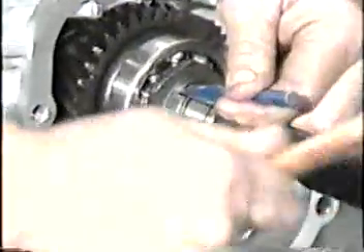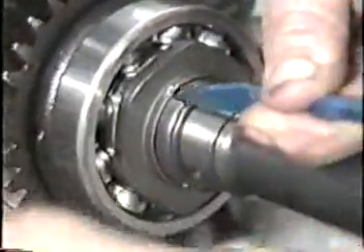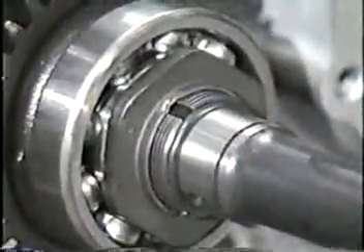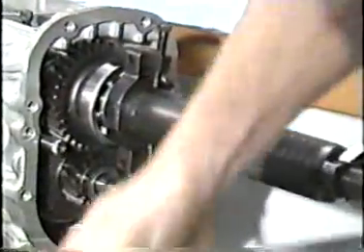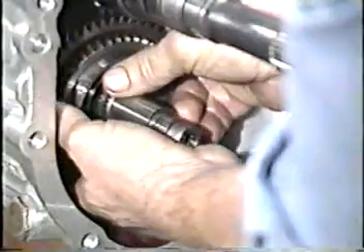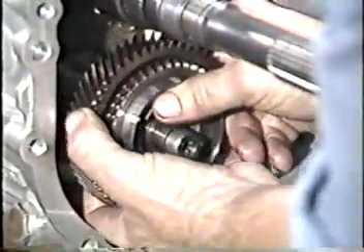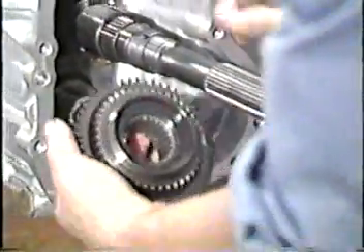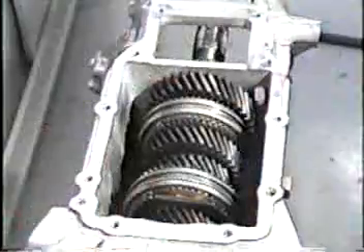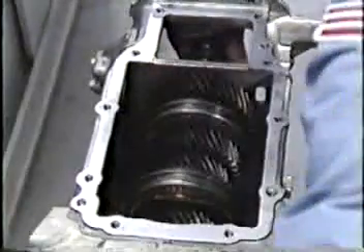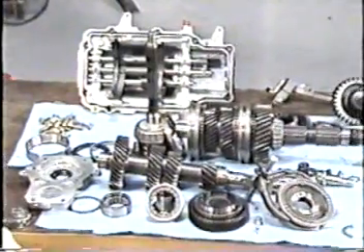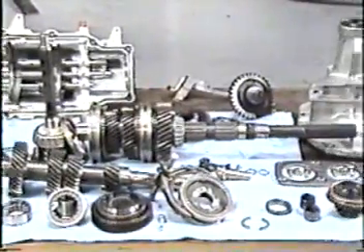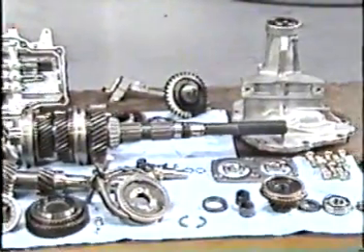Unstake the bearing retaining nuts with a small chisel. Remove the counter shaft and output shaft rear bearings first, followed by the reverse idler, reverse gear, and fifth gear assemblies. After removing the front and center bearing covers, you have access to the main assemblies. Don't take a sub-assembly apart unless you find a problem or closer inspection is required.